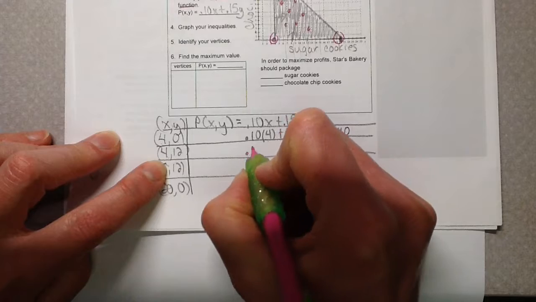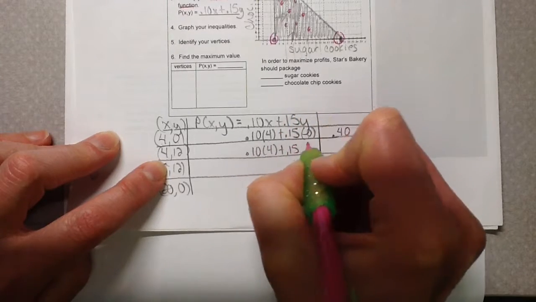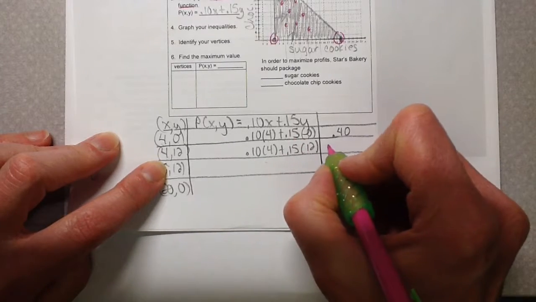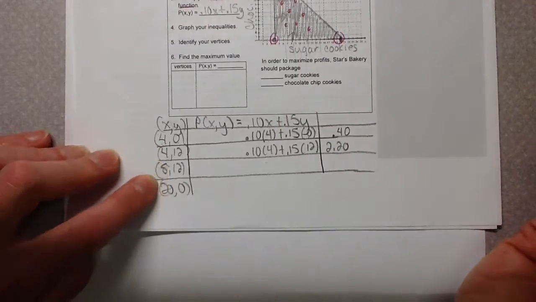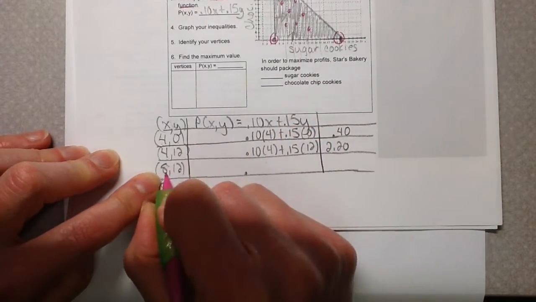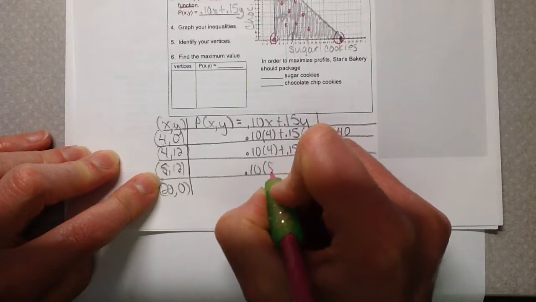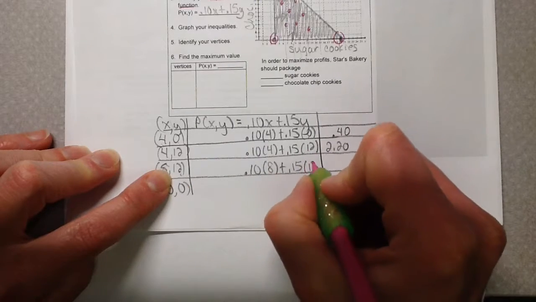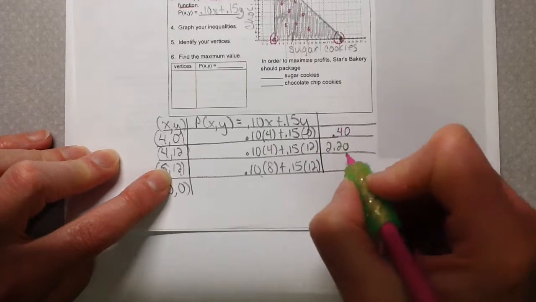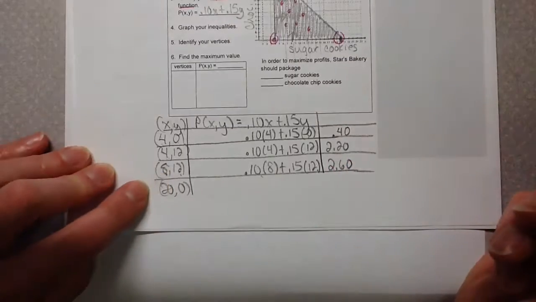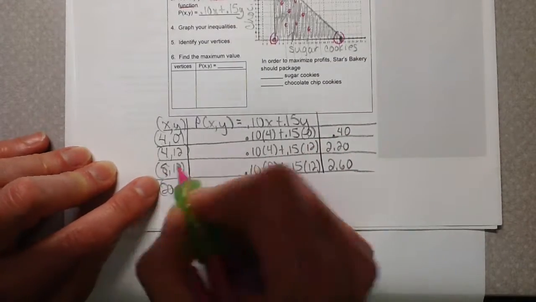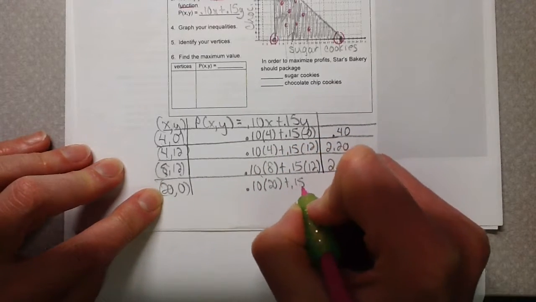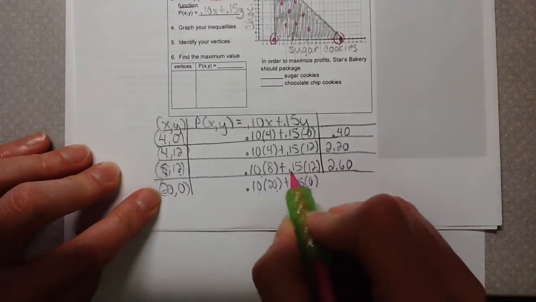Now let's try (4, 12). So 0.10 times 4 plus 0.15 times 12. That's going to give us 40 cents plus $1.80, so that'll give us $2.20. And then we're going to try the combination of 8 and 12. So 0.10 times 8, that's our X, plus 0.15 times 12, which is our Y. And that is going to give us $2.60 profit on that box with the combination of 8 sugar and 12 chocolate chip. And then we say 0.10 times 20, and that's just going to be $2. This turns into 0.